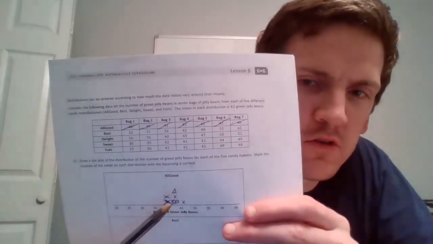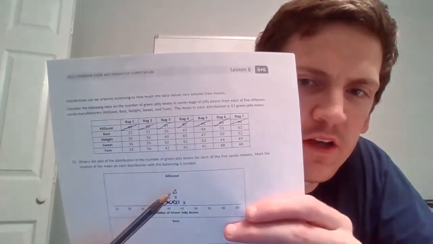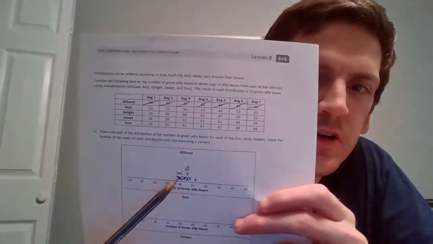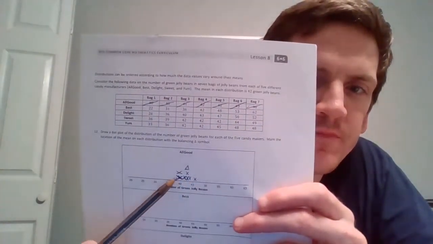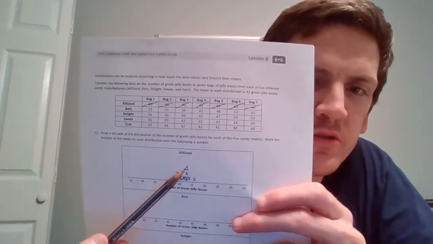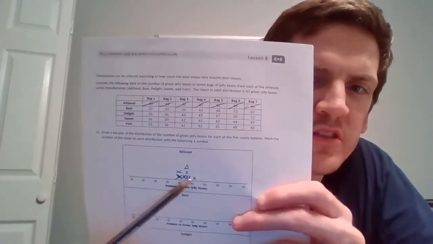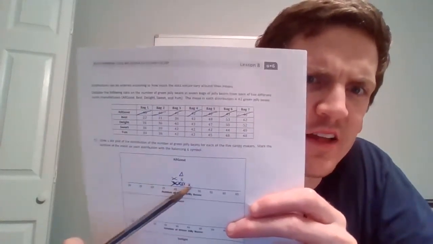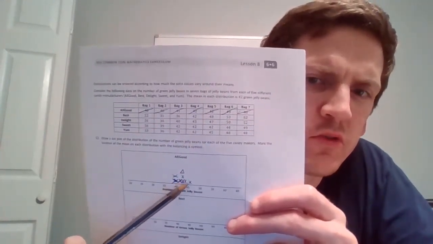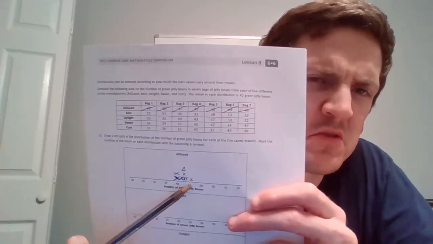So then what I'm going to do is put a triangle above the mean. And since I decided that my 42s were going to go right here on this stack, I just put another one right there. So if we look here, if this is the mean at 42, it appears as though these numbers are staying pretty consistent to that mean. If it's 42, the farthest away it gets is a 46, which is just 4. So that seems like it's not varying too much right now.